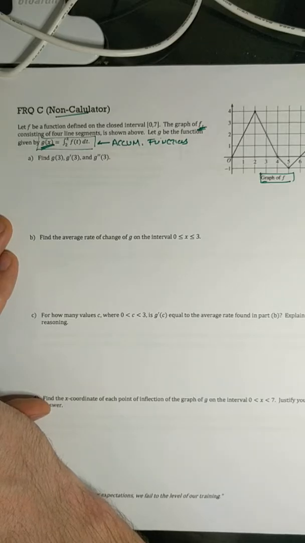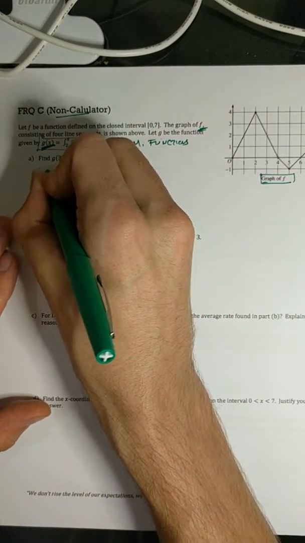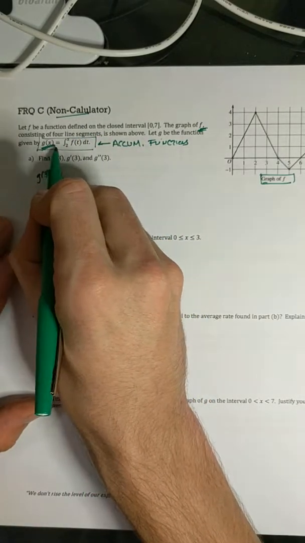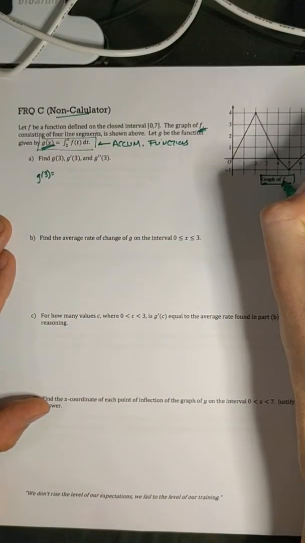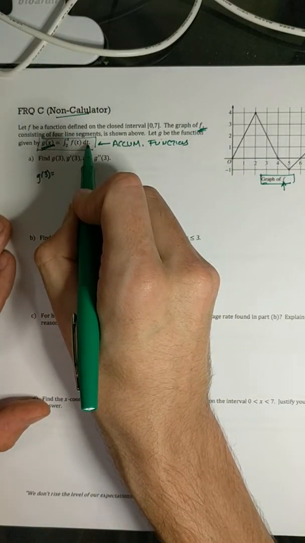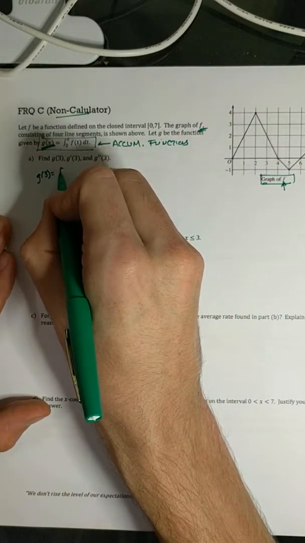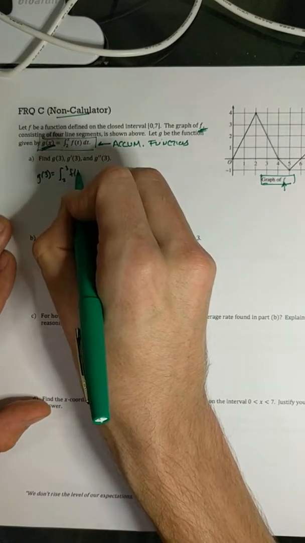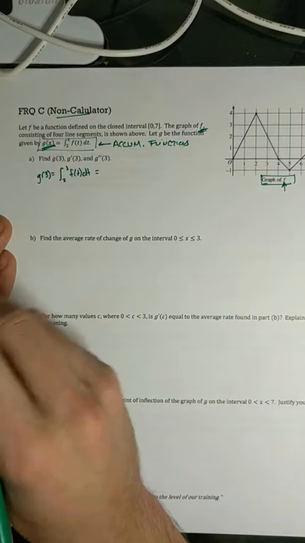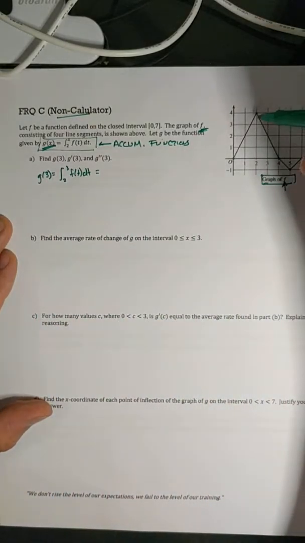So g of 3 equals, here is g of x. This is not g of x, this is f. g of x is the integral from 2 to x of f of t dt. So x goes in for the upper limit. I get the integral from 2 to 3 of f of t dt. I know the integral means the area underneath the curve. So area from 2 to 3, I'm going to shade that so I make sure I get those shapes right.